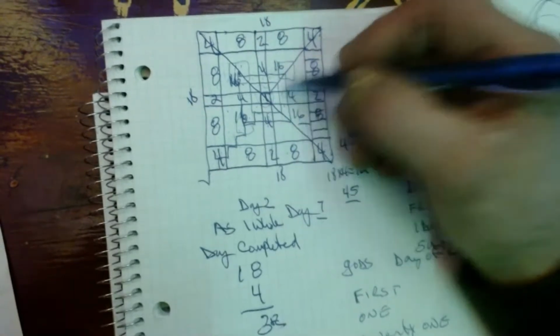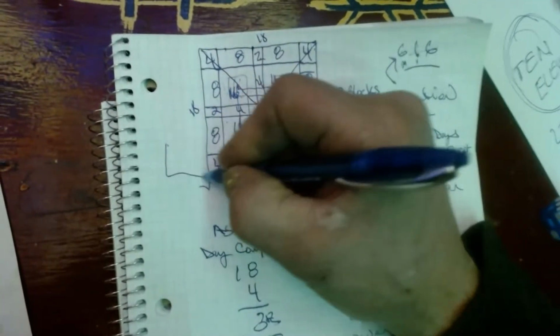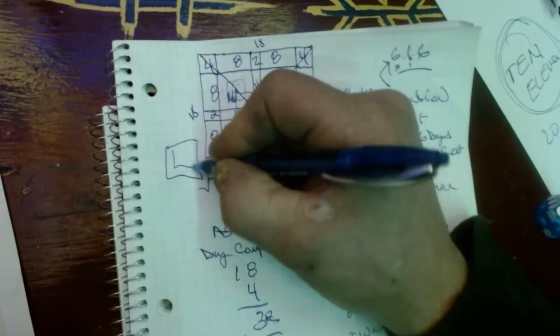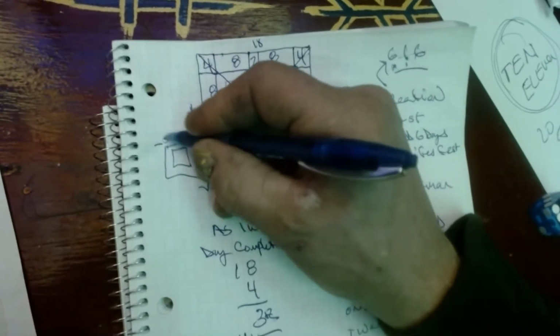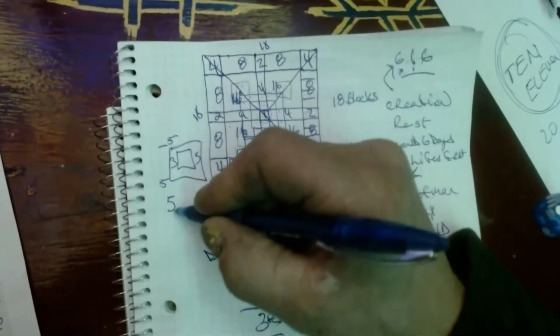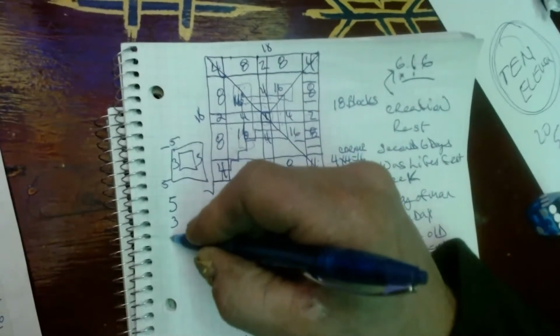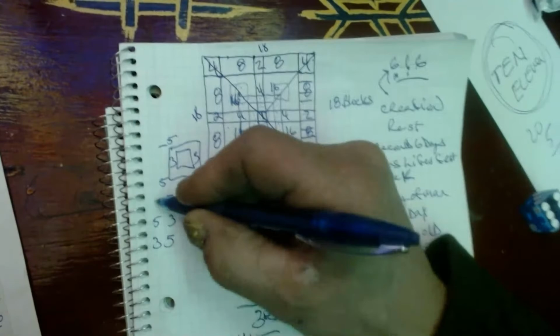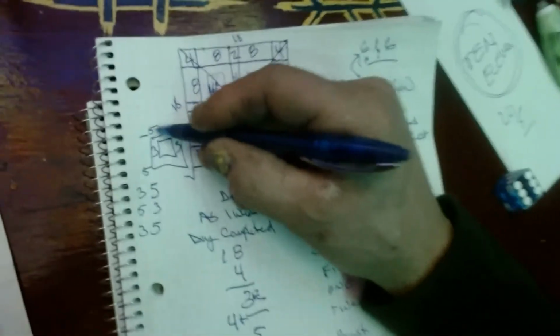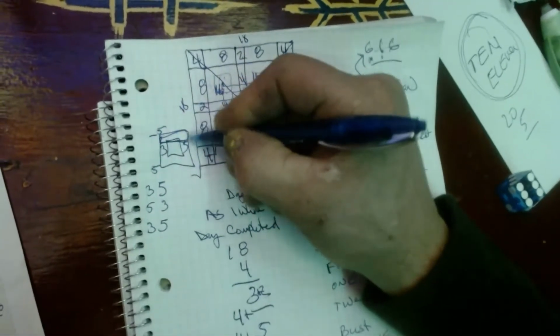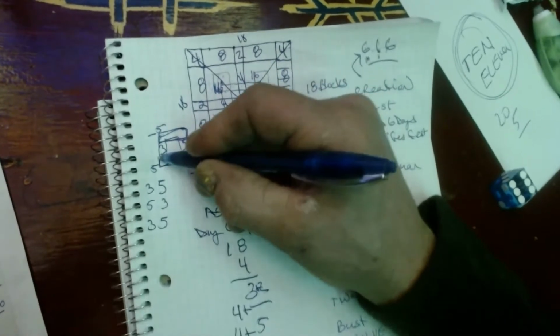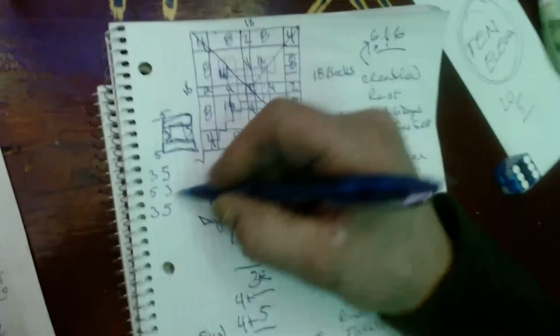Okay, it'd be 5. The inside square would be 5, 5, 3, 3. So it'd be 5, 3, 5, 3, 5, 3. 5 across here, 5 across here, and 3 here and 3 here.